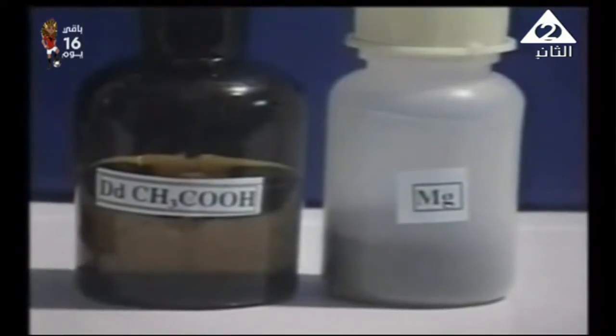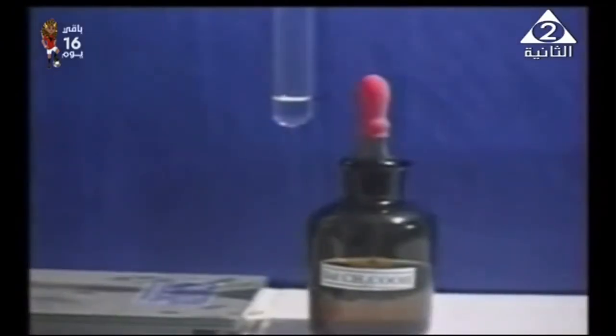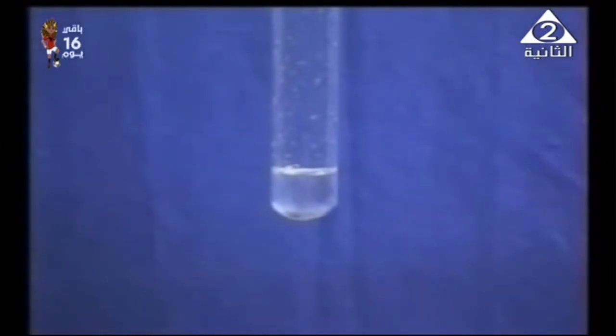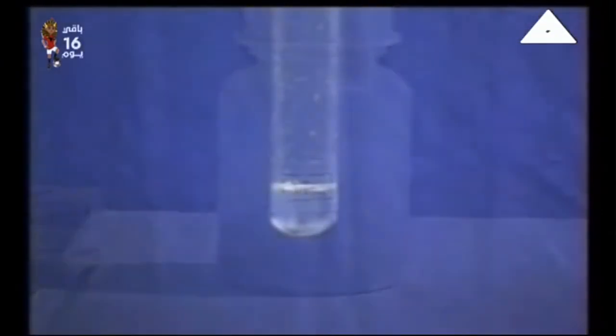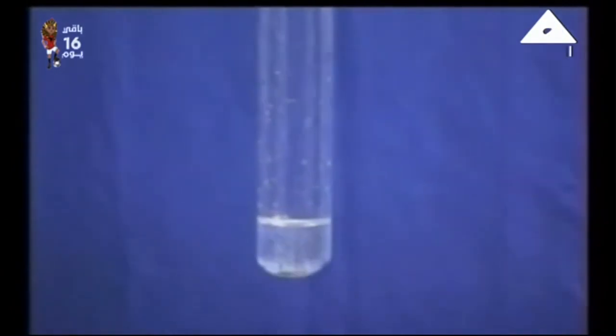We are going to put some acetic acid in a test tube, and then we are going to put a piece of magnesium in it. We find that on adding magnesium to the acetic acid, the reaction occurs releasing hydrogen gas as shown on the screen.